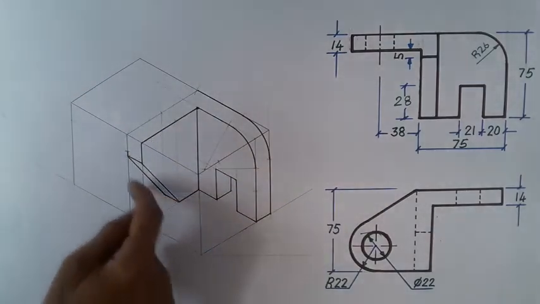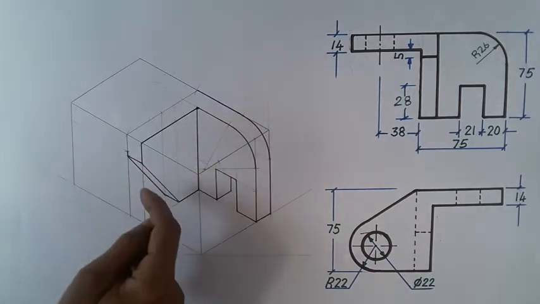Now I have completed the second surface, only the required portions with a darker impression.